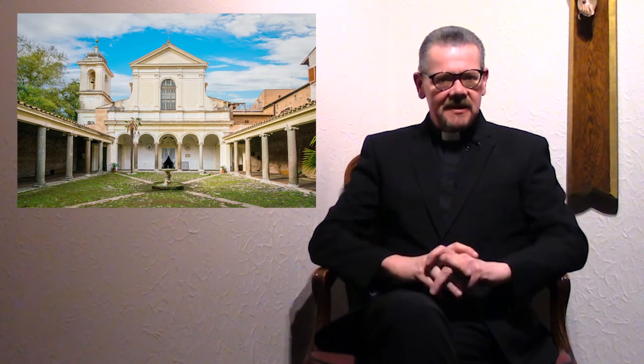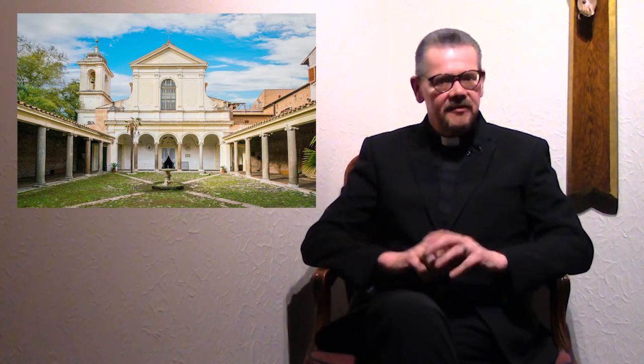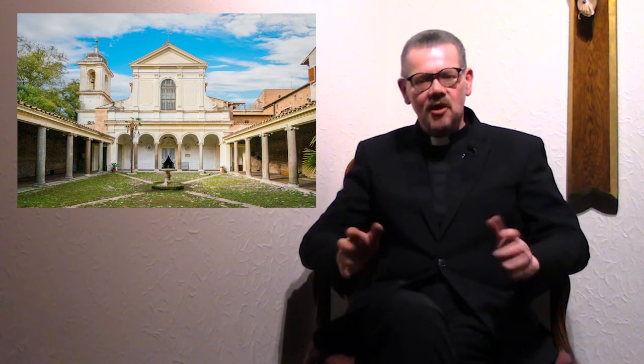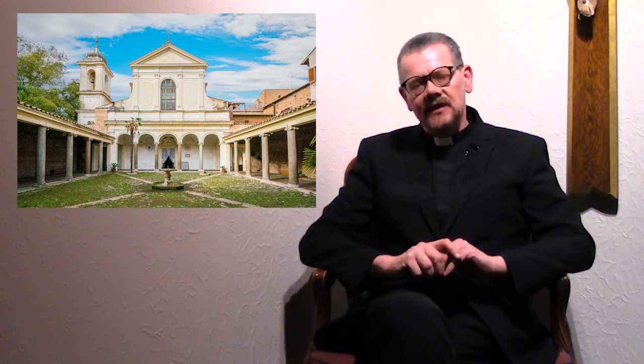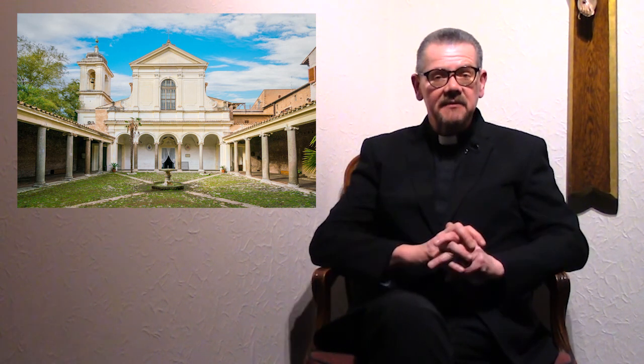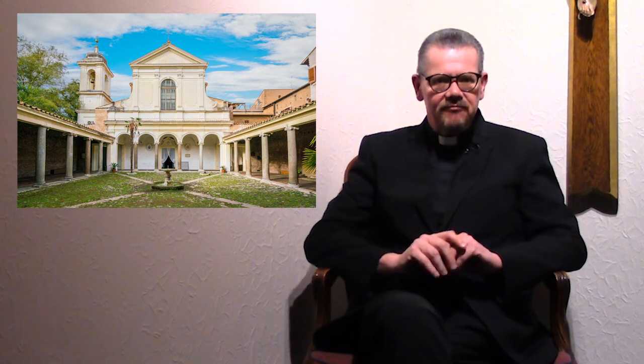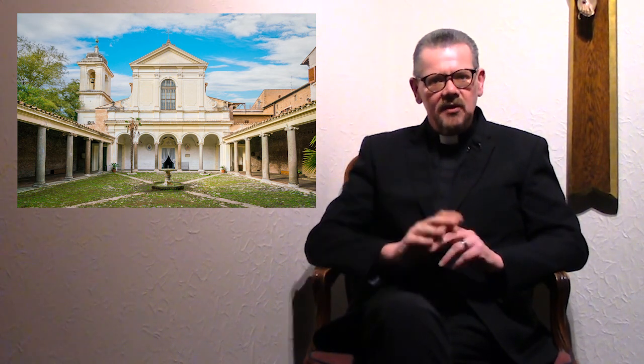The Church of San Clemente is an absolutely amazing building. If you ever do get the opportunity to visit Rome, you must include a visit to San Clemente. It's wonderful for so many reasons. One of the biggest ones is the way in which it illustrates archaeology so clearly, because San Clemente is not just one building, but several buildings, all stacked one on top of the other.